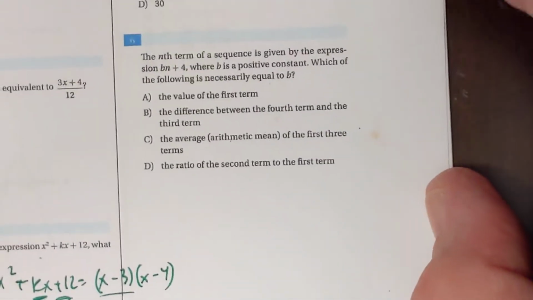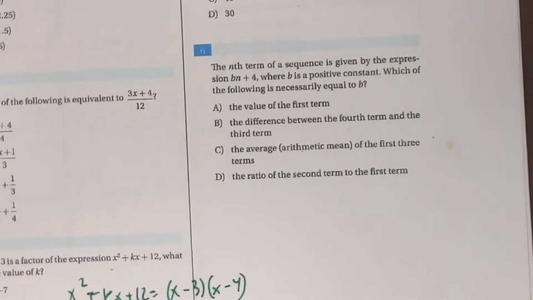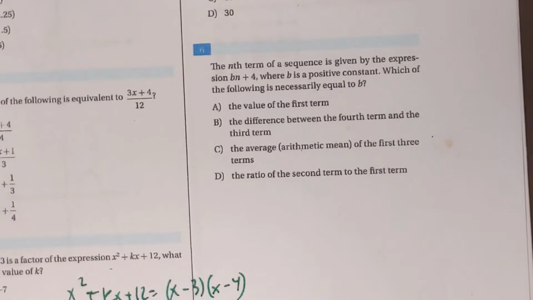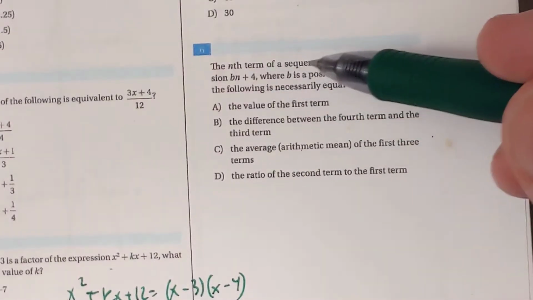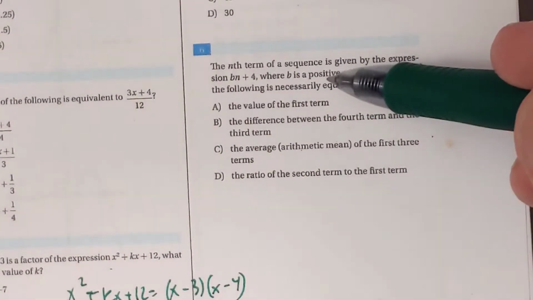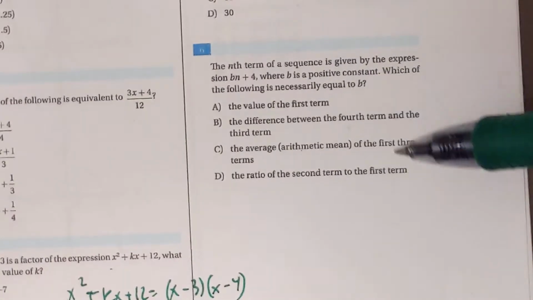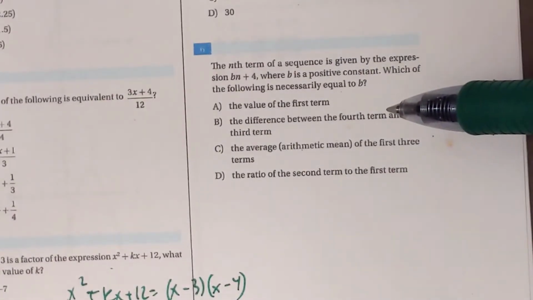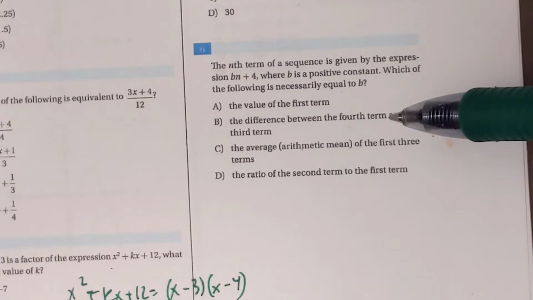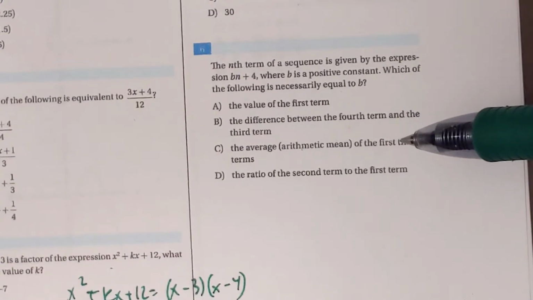This one's kind of annoying. Okay, so they say the nth term of a sequence is given by the expression bn plus 4, where b is a positive constant. Which of the following is necessarily equal to b? SAT likes to do a lot of these kind of hypothetical numeracy questions, like understanding how well you know number theory and counting and stuff like that.